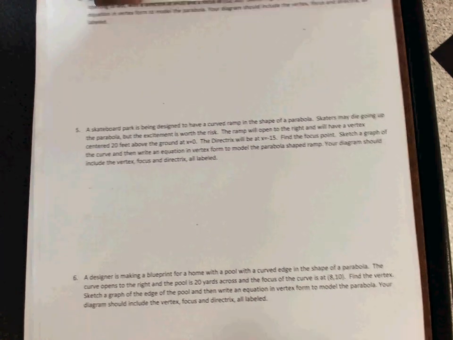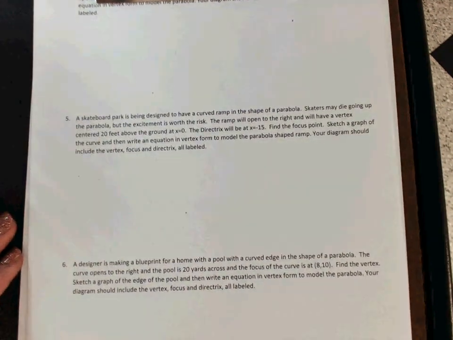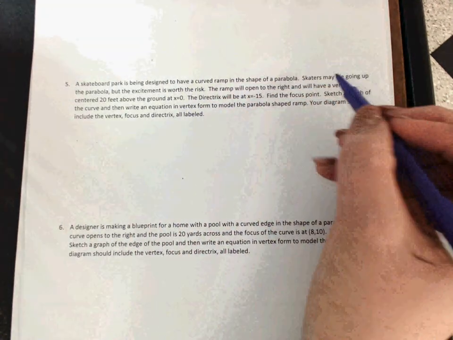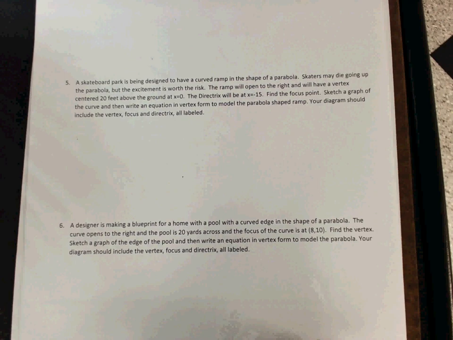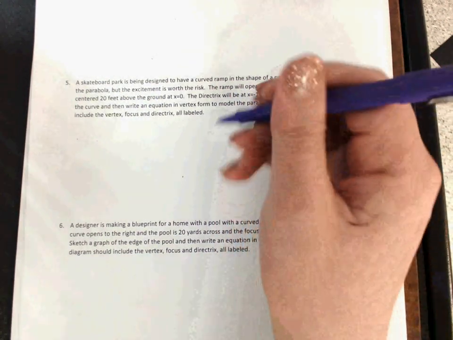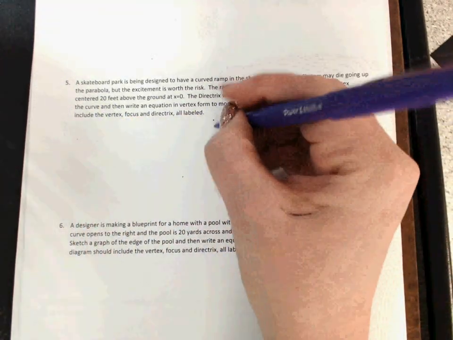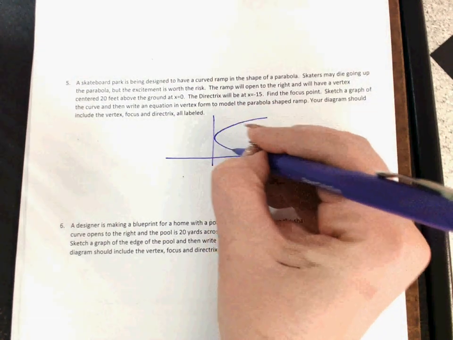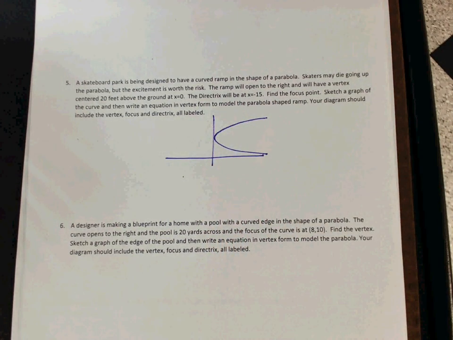Okay, I'm going to help you with number 5. So it says, a skateboard park is being designed to have a curved ramp in the shape of a parabola. Okay, so let's draw our picture of our parabola. Skaters may die going up the parabola, but the excitement is worth the risk. Okay, the ramp will open to the right, and it will have a vertex centered 20 feet above the ground. So here's my graph. Okay, my dangerous skateboard ramp looks like that.